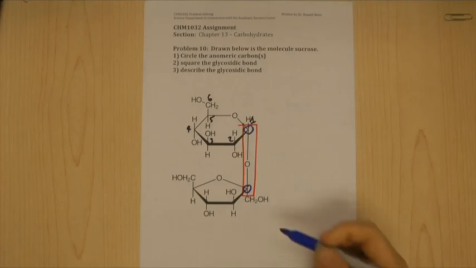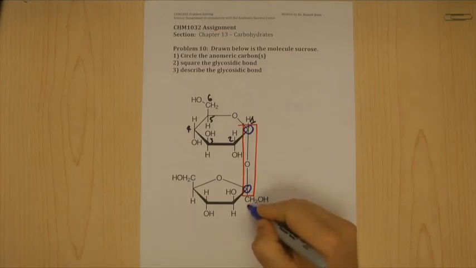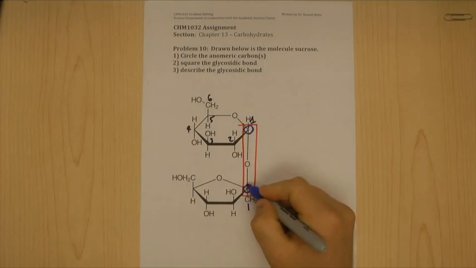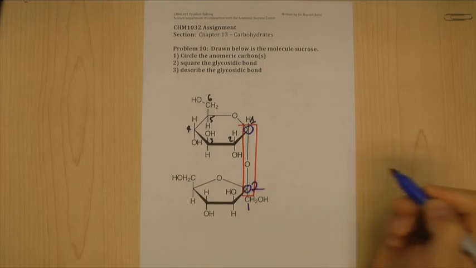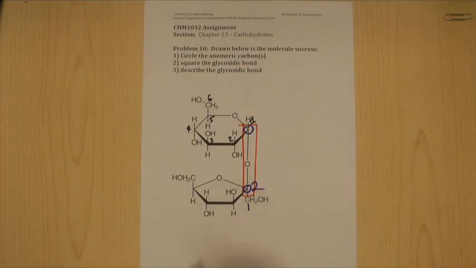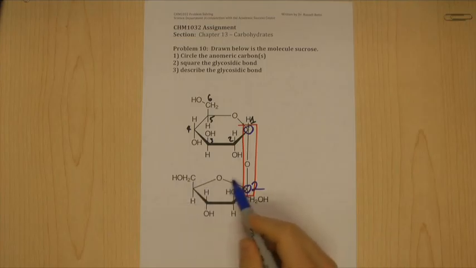Well, we have to start here at the carbon that's outside the ring. So this is carbon 1 right here. This is actually carbon 2. So keep that in mind. If it's a 5-membered ring, you start numbering at the carbon that's just outside the ring. This carbon will always be here. There will always be a carbon outside the ring, and that's always carbon 1.